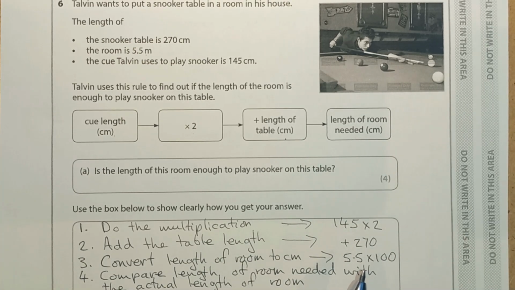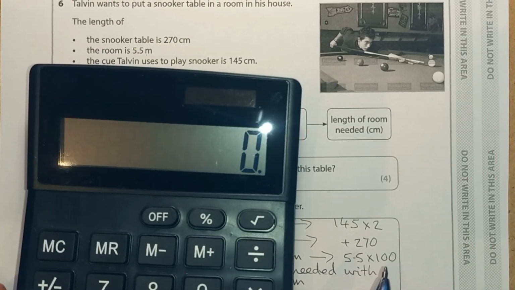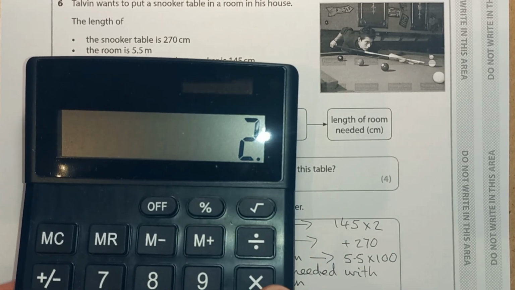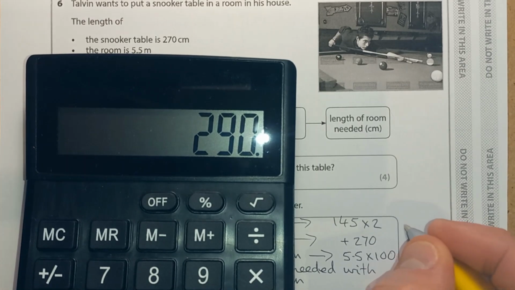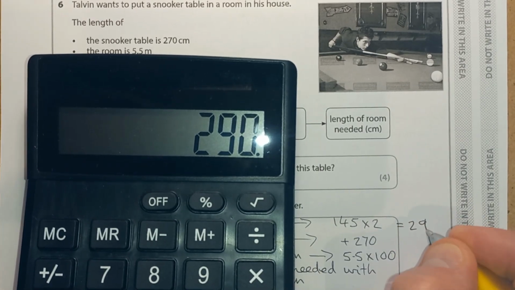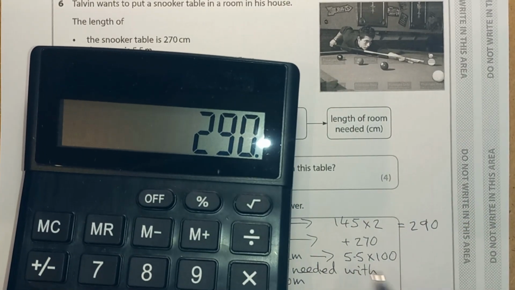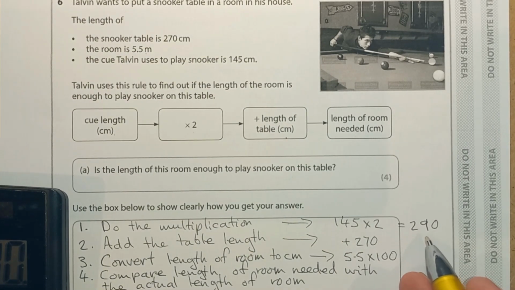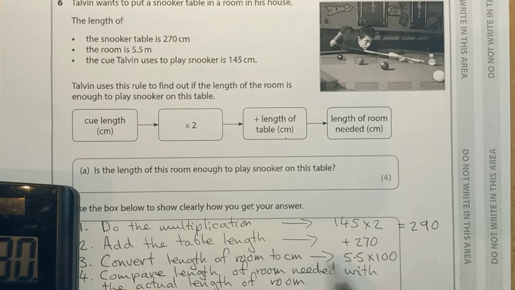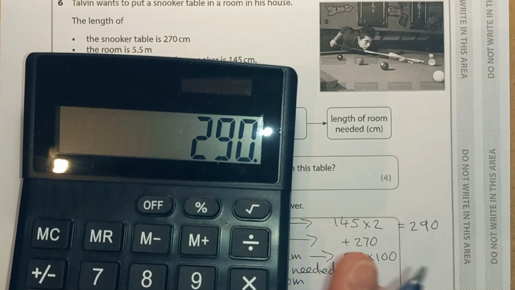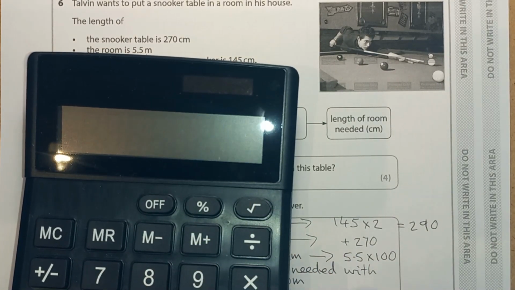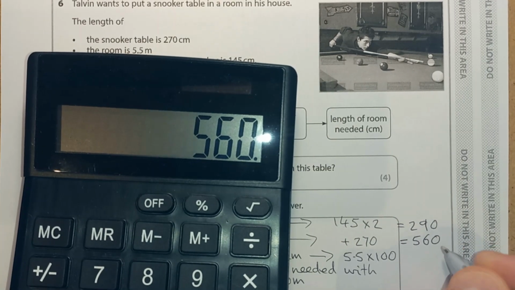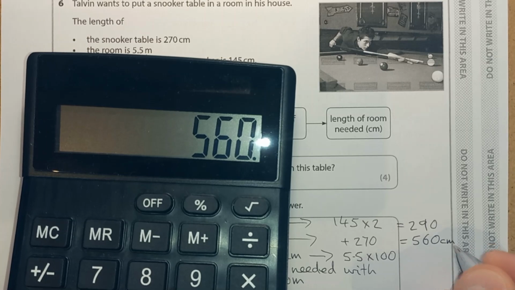So as I said before, we can use a calculator. So 145 times 2. Now this really should all be nice and straightforward because I'm not having to do a lot of thinking, because I've done my thinking here. I'm just doing what this is telling me to do. So I've got the 290. Then the next step said add the table length. So I'm just going to add the 270. This gives me 560. And that's in centimetres.